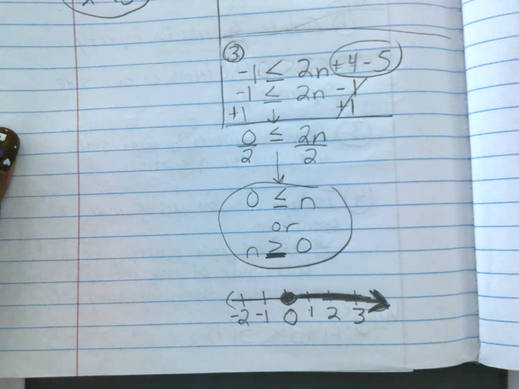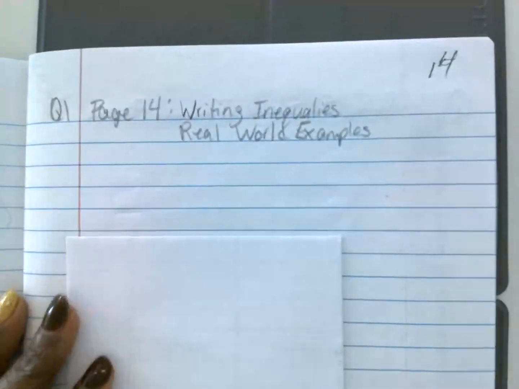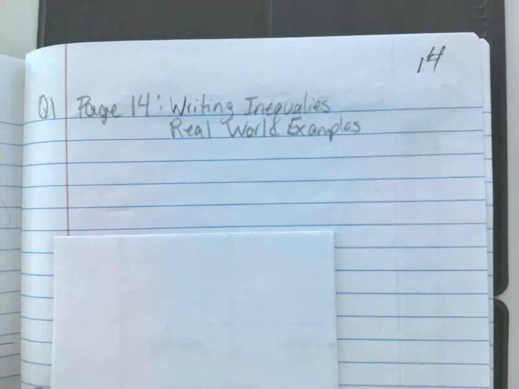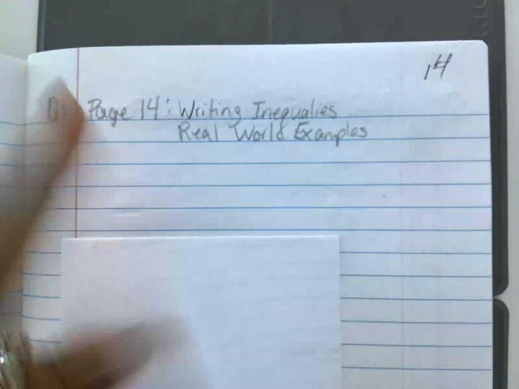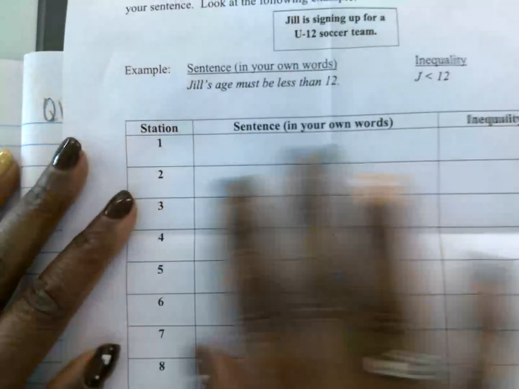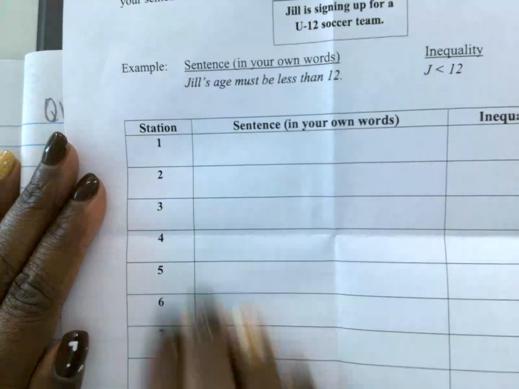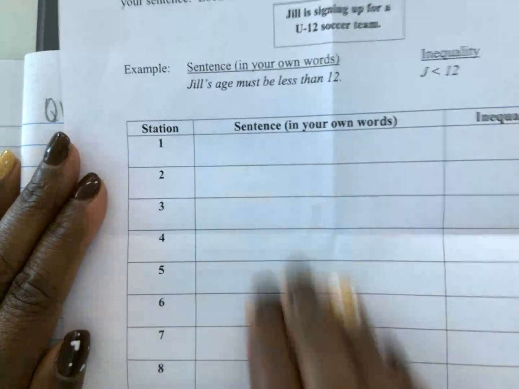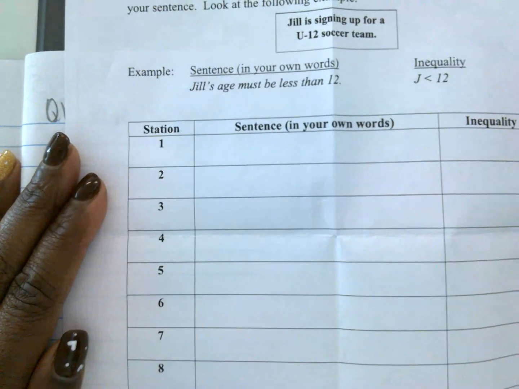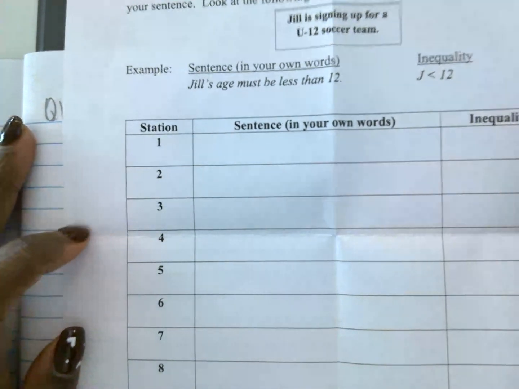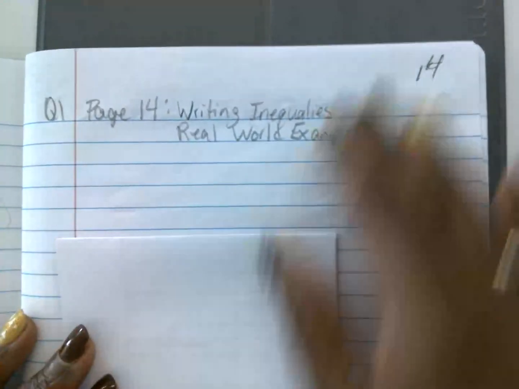Yes, ma'am. No. All right, number 14, writing inequalities, real world. This is where we did the PowerPoint and we did the sentence. Okay, we wrote the sentence out and we wrote the inequality out. Okay, any questions?